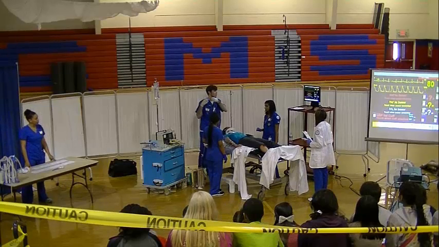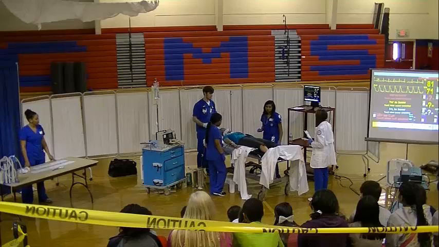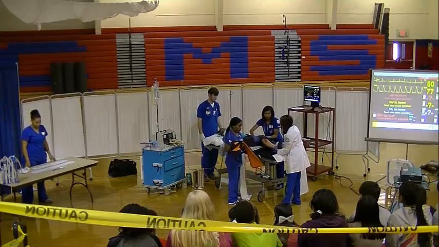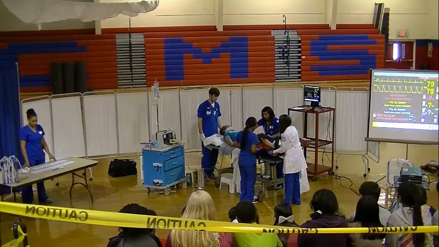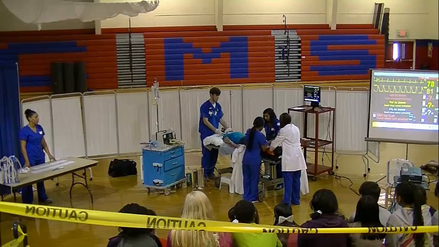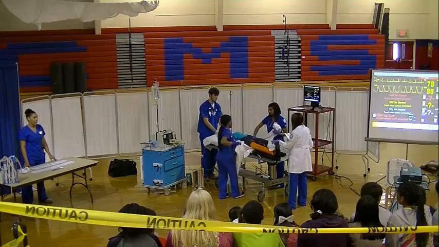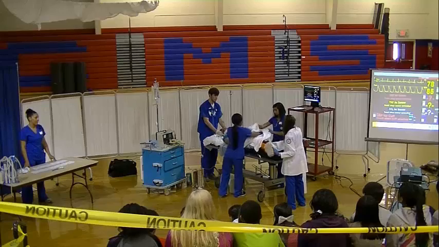Breath sounds are improving and oxygenation is coming up. Do we need to splint this leg and stabilize her head? Yes, let's get this leg stabilized. All right, check for femoral pulses on both sides and wrap that sheet around to get her hip stabilized.